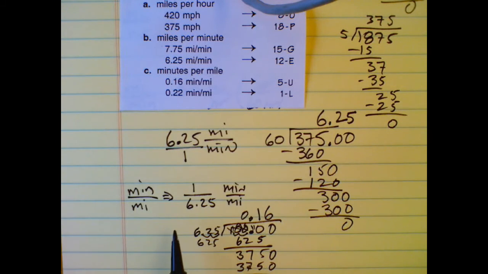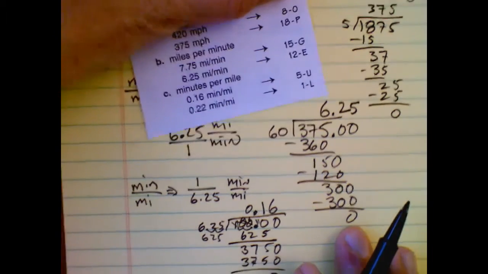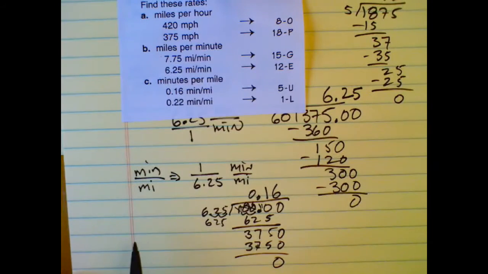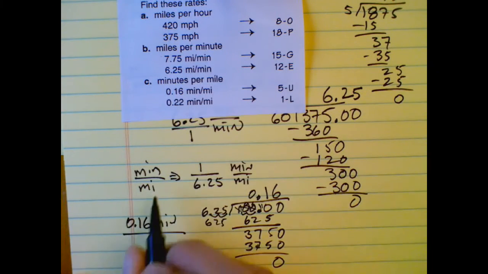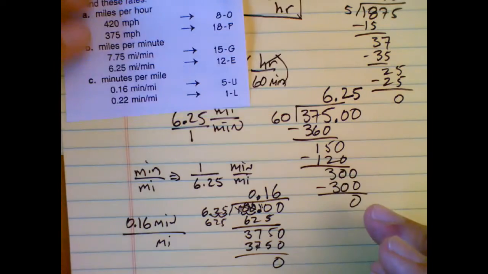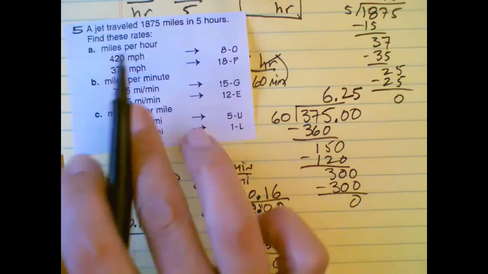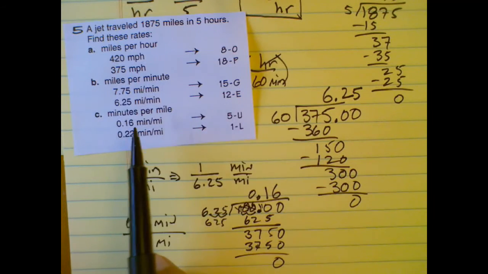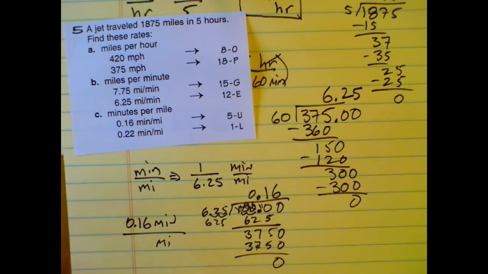So what it's saying is that this plane takes this much of a minute to travel 1 mile. So 0.16 of a minute, it's traveling 1 mile. 0.16 of a minute, I don't even think that's more than 10 seconds. But this is our answer for our rate in minutes per mile. Convenient, one of the possible answers. I hope that helps.